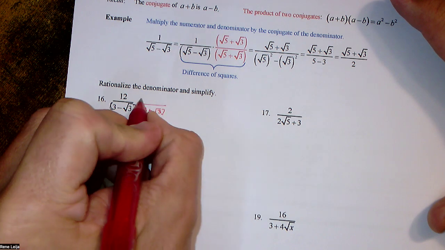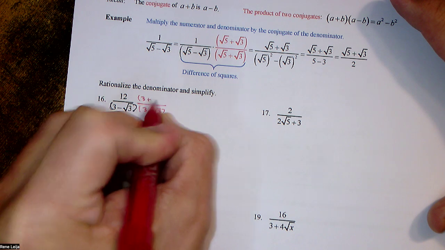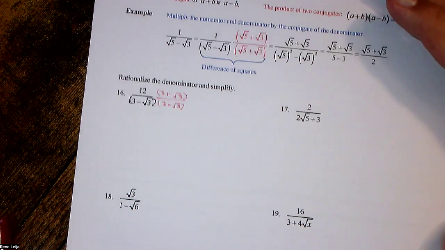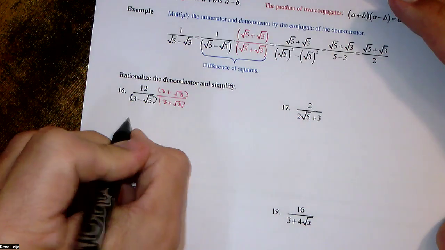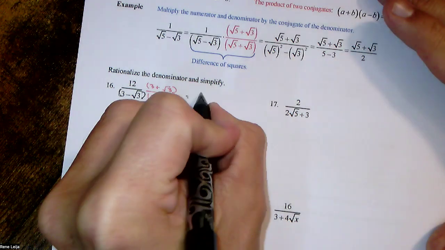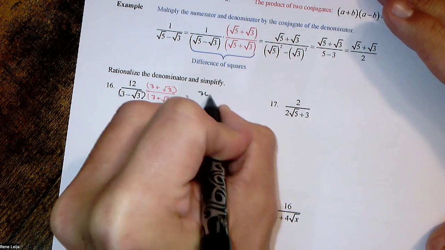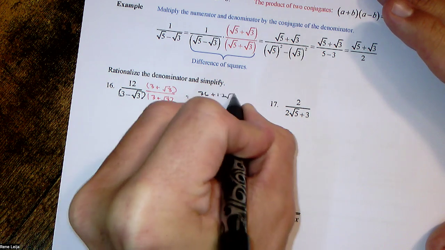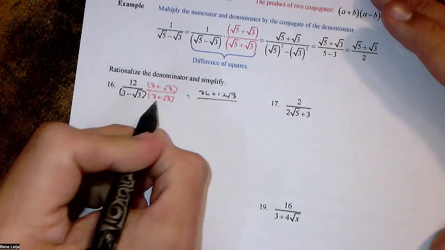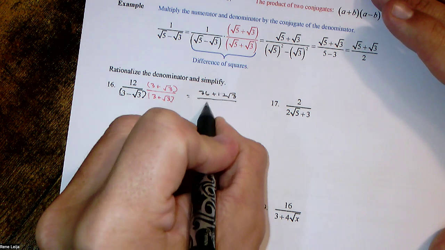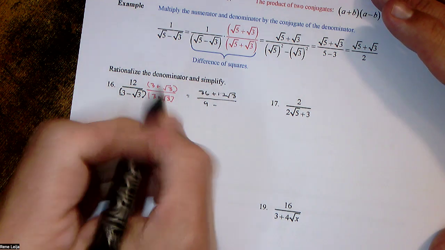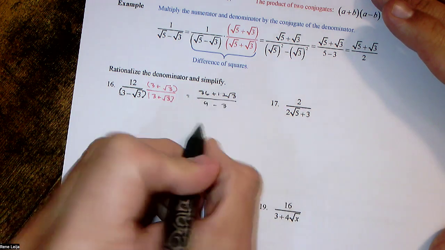Whatever I do to the bottom, I do to the top. Okay. So now we're going to have, let's go ahead and clean this up. So this is 36 plus 12 root 3 all over, and then first times first, 3 times 3 is 9, minus root 3 times root 3, radical times itself is just the radicand.